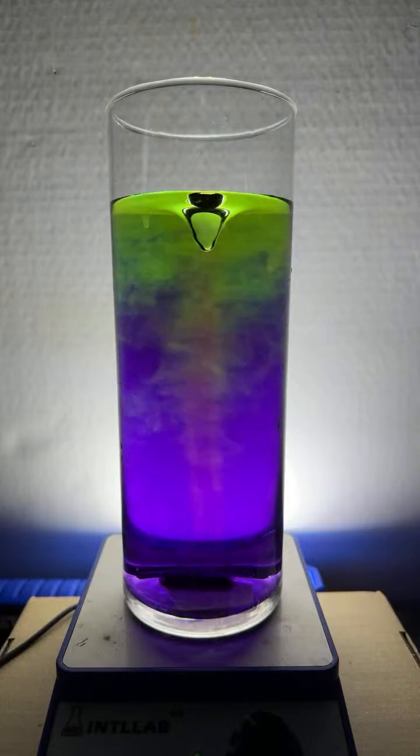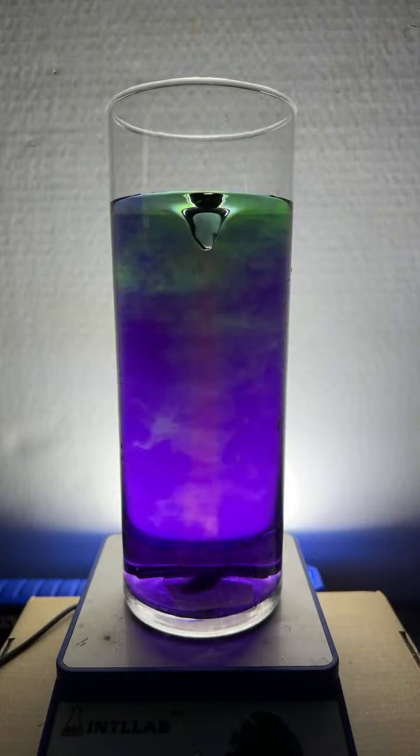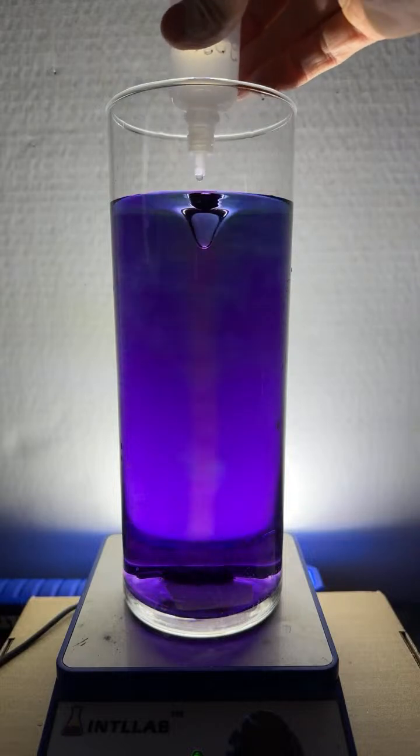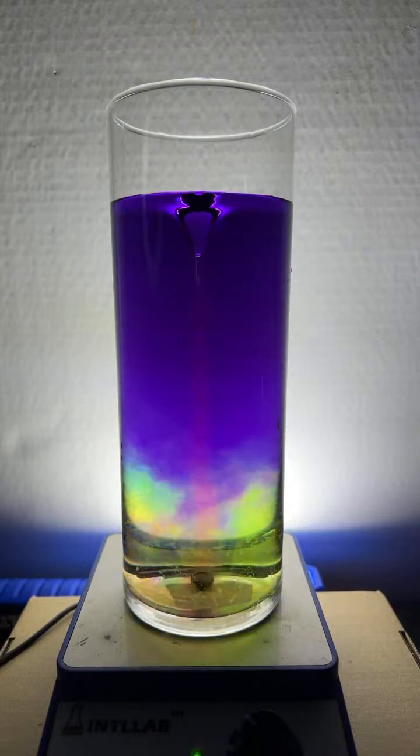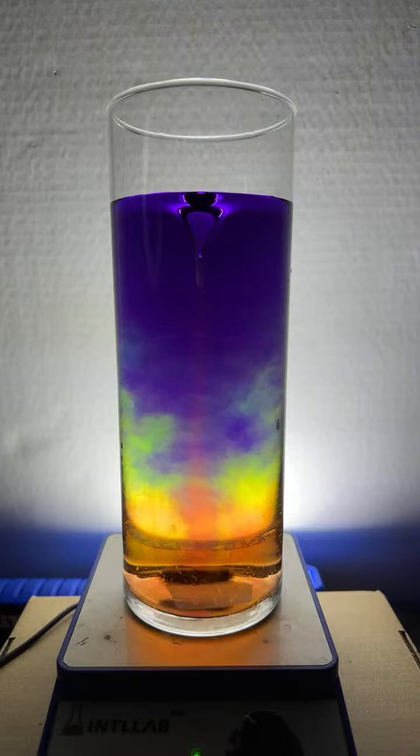It's beautiful. Very beautiful. I've got another experiment I'm going to do for you here. Let's try this solution. Although I don't know if that... Yeah, I think it looks okay. It's the same kind of solution.